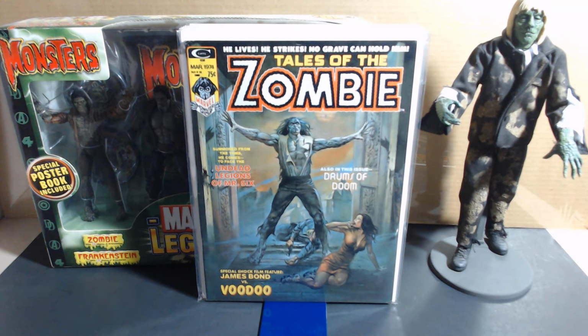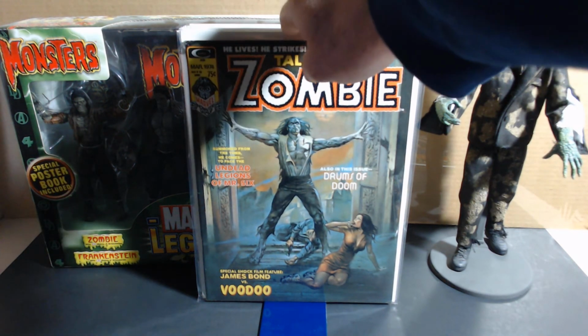Anyway, moving right along, this is number 4, cover by Boris Vallejo. Interior art, Pablo Marcos, Rich Buckler, Vic Martin, Win Mortimer, Ron Wilson, and Ernie Chan as Ernie Chua.